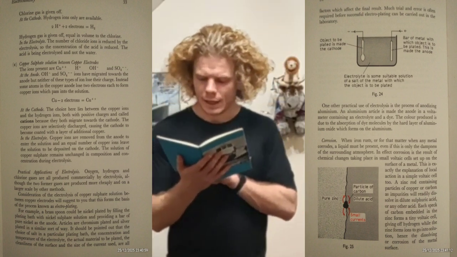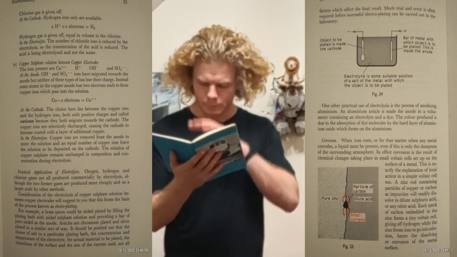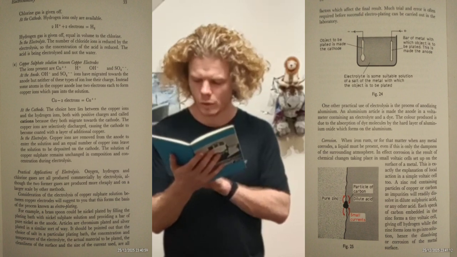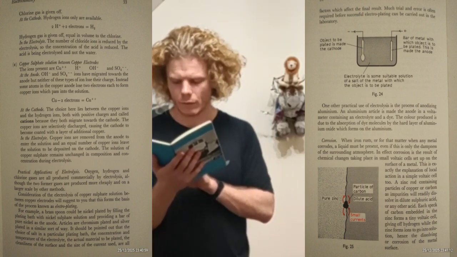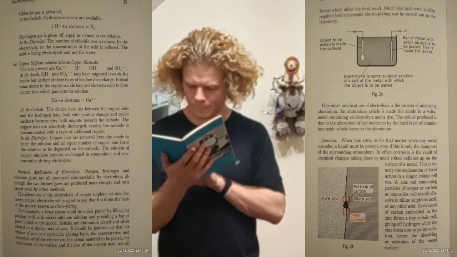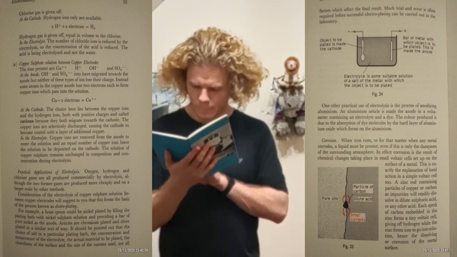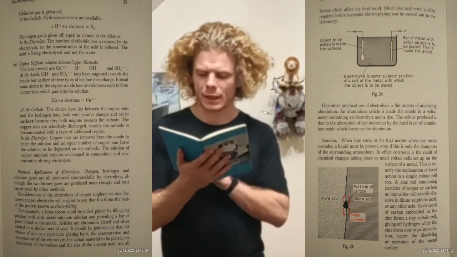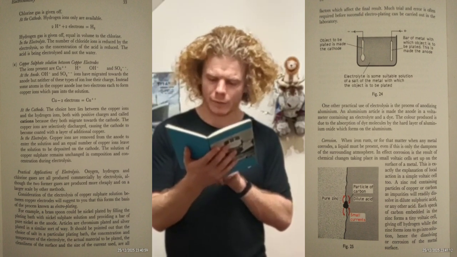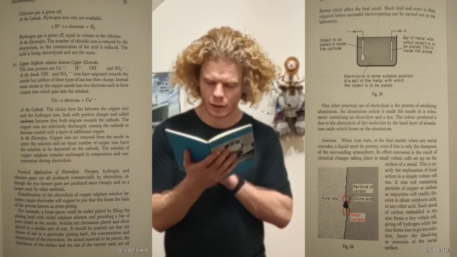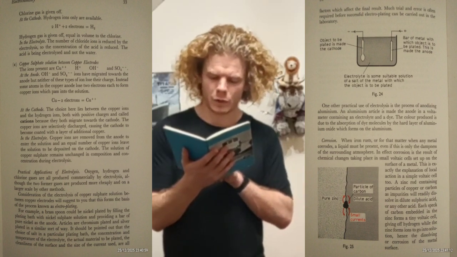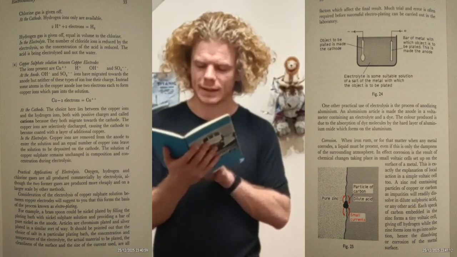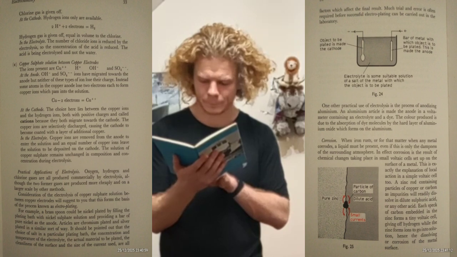Consideration of the electrolysis of copper sulfate solution between copper electrodes will suggest to you that this forms the basis of a process known as electroplating. For example, a brass spoon could be nickel-plated by filling the bath with nickel sulfate solution and providing a bar of pure nickel as the anode. Articles are chromium-plated and silver-plated in a similar sort of way.